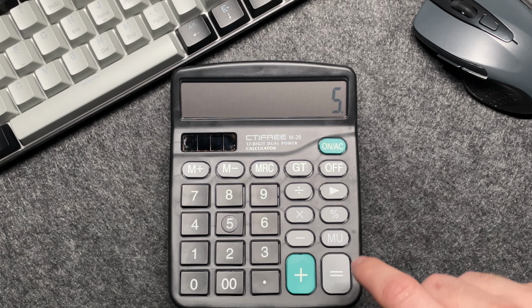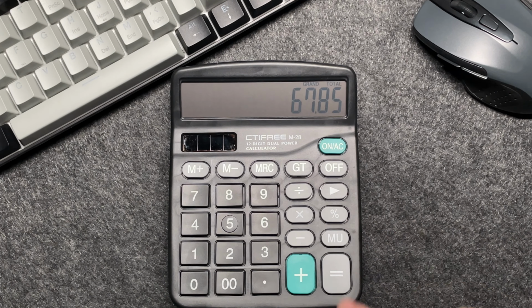So finally, let's press that percentage button and voila! The final amount after a 95% off is 67.85. Let's do one more example to make sure we've got it.